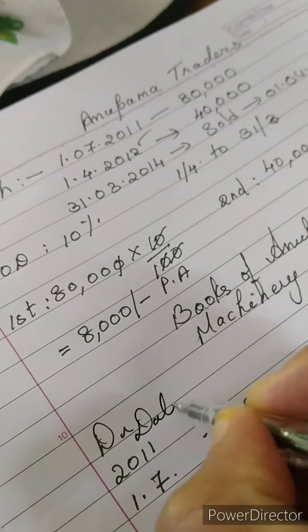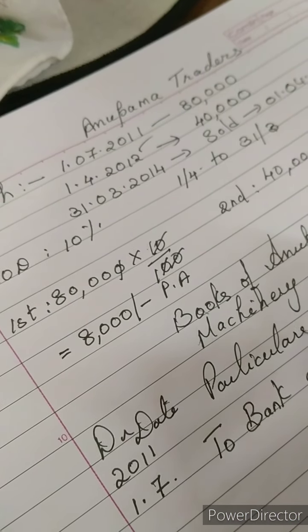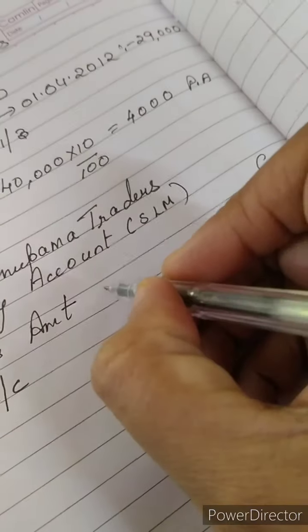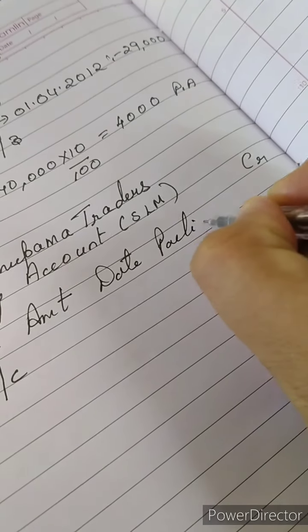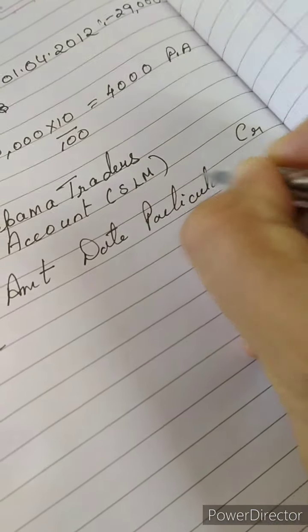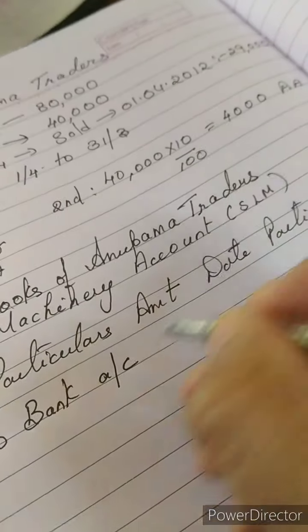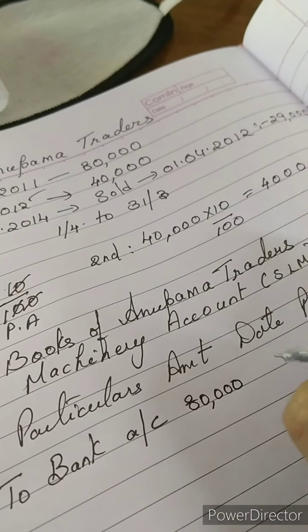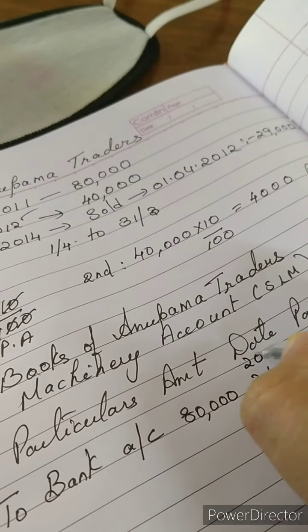This is our date, children. Particulars. To tell about the format, amount in rupees. I am writing in short, you please don't do that, and make sure that you write the journal folios too, and amount in rupees. Okay, so bank account, how much we have spent on the first machinery? 80,000. By the end of the year we will have to charge the depreciation for the year 2011.